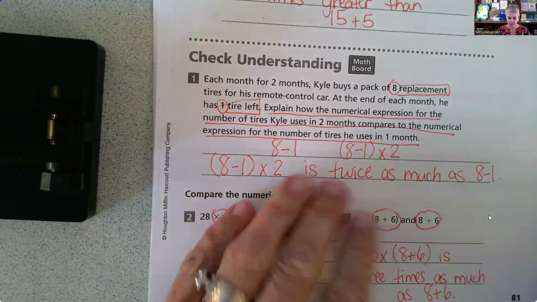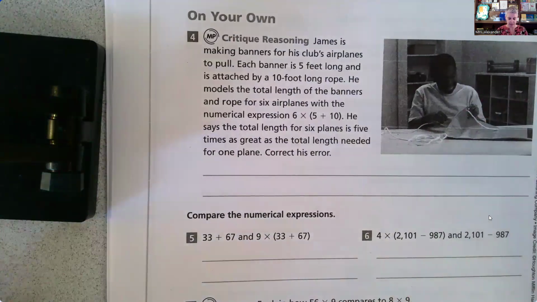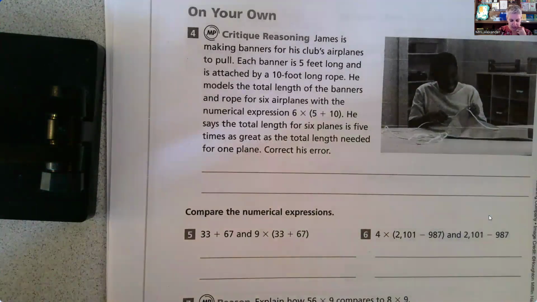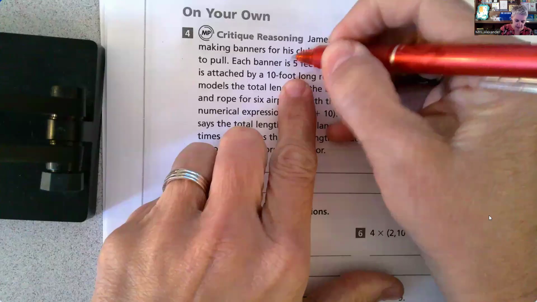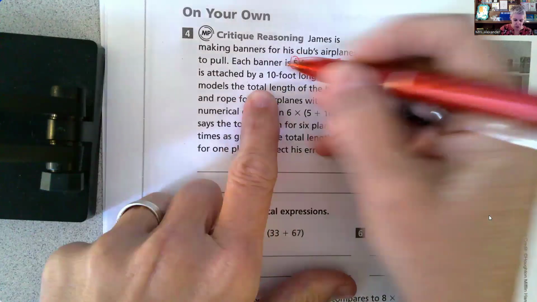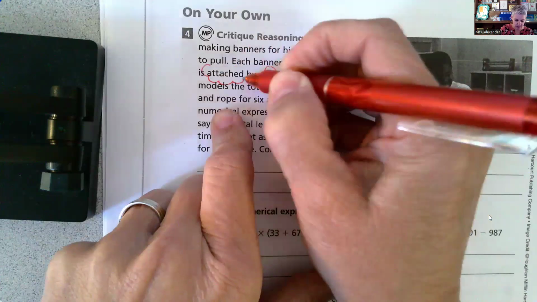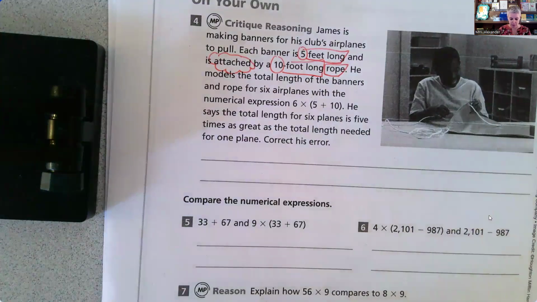All right, we're going on to the next slide. It says on your own, but you're going to have a paper to do on your own once we finish this. So let's keep working together. James is making banners for his club's airplanes to pull. Each banner is 5 feet long and it's attached to a 10-foot long rope. Attached. That's going to be they're together, right? So that gives me a hint about my operation.